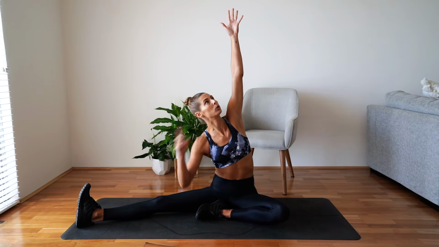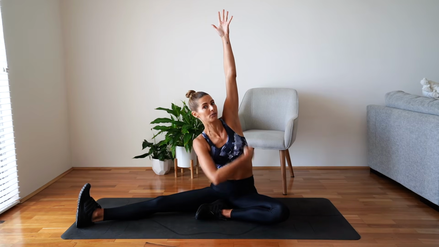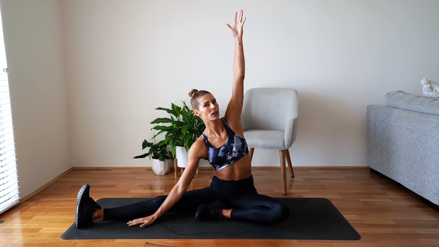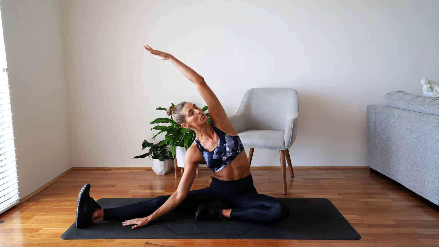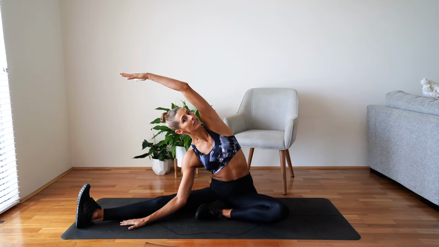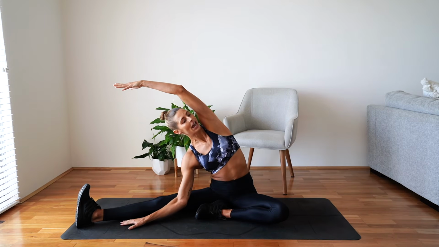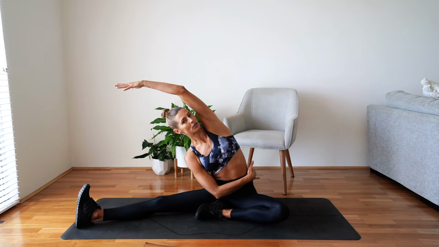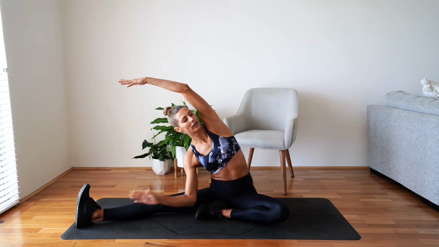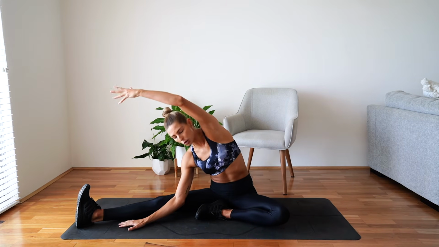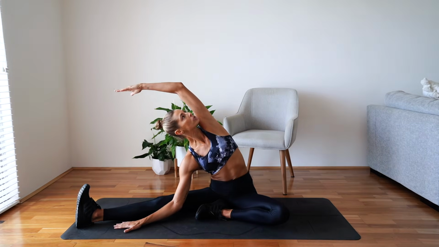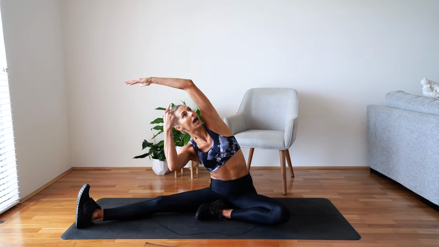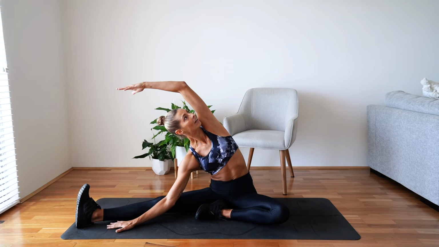Now, making sure you're looking up, you might already start to feel a stretch down the side of the body. Now, if you want to go a bit deeper here, we're going to begin to reach the fingertips up and over, bending through the side body, and now feeling that nice big stretch into the side of the lower back. Now, it's really important here that you don't collapse through the chest, so try not to look down. We want to look up to the ceiling and try to push that elbow back behind our head.